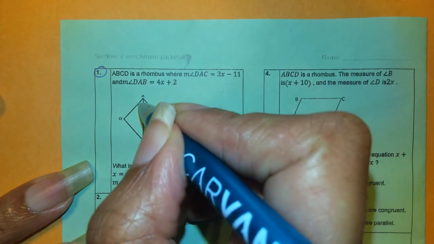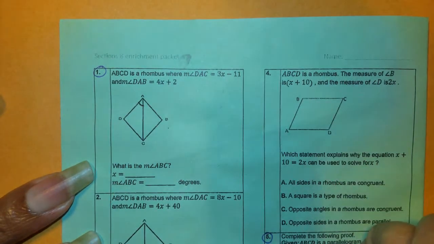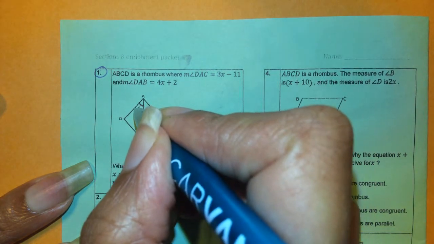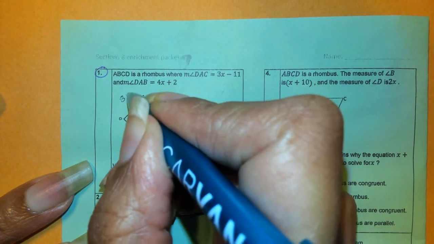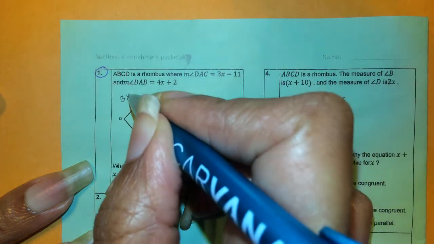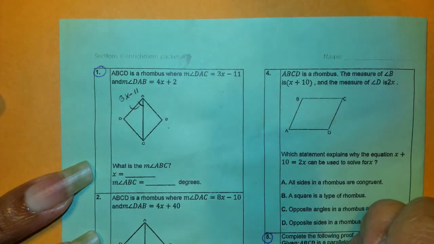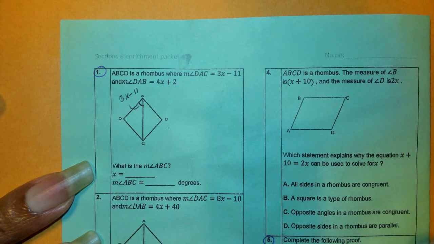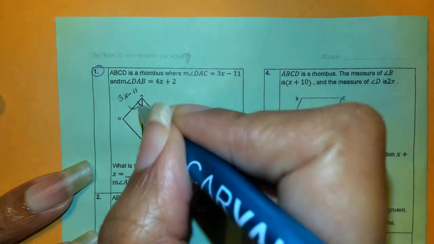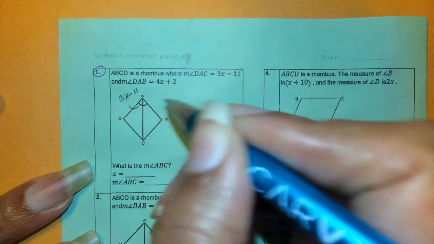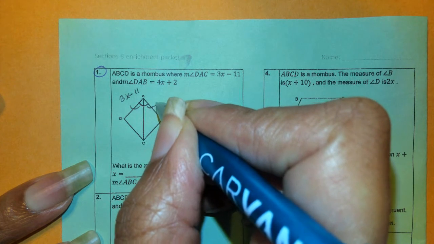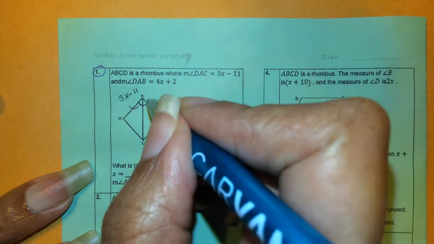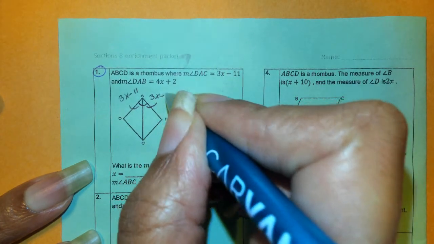DAC, which is here. Okay, so remember from our studies that DAC is going to be equal to 3x minus 11, and this is in your rhombus notes, an example just like this one. Now remember we said it acts as an angle bisector, so it cuts it in half. That means that the other side is exactly the same amount. So we don't know what the number is yet, but we will find out. We know what the expression is. The expression should be 3x minus 11.